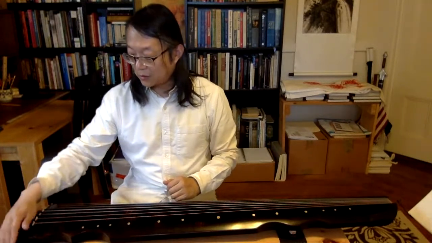Right. In other words, you can also do it on the string. If you do it on the string, it's just lower, but you have the same feeling, right? In other words, it should be like this. You are not rubbing, you are plucking, all right? So it shouldn't be like that. The wrist should be very flat as well.